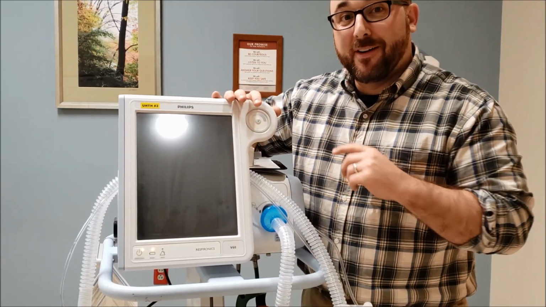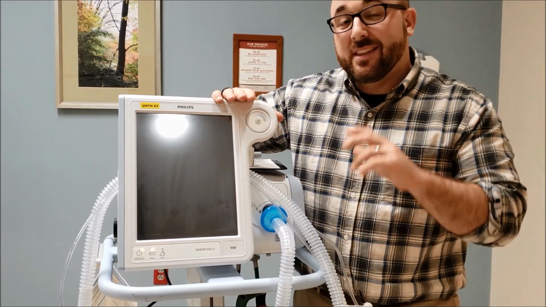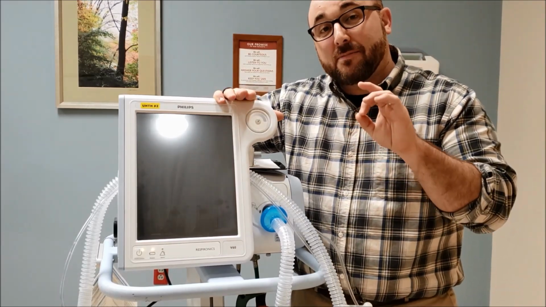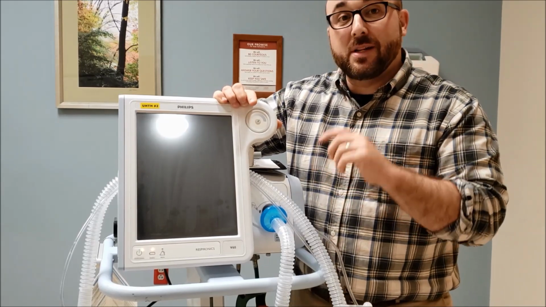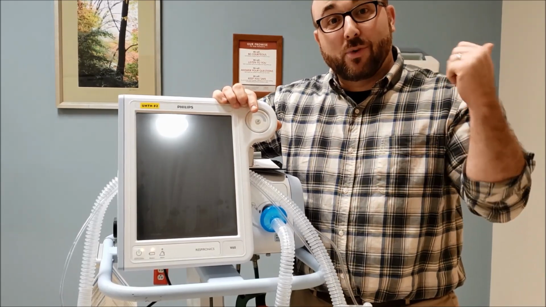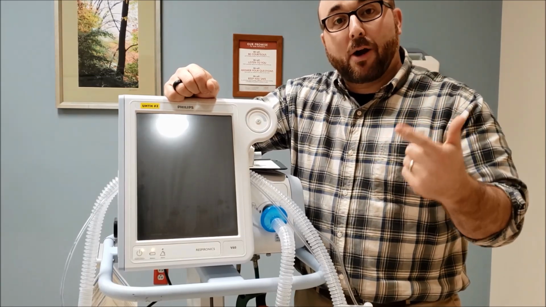And remember, one of the things that I always talk about with one of these machines, this is only to augment somebody's spontaneous tidal volume. Never used to augment somebody's rate. That is what a mechanical ventilator is for. So we have average volume assured pressure support. So your patient is always going to get pressure support.